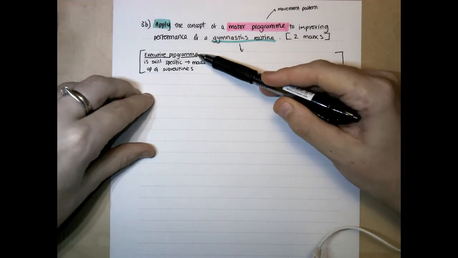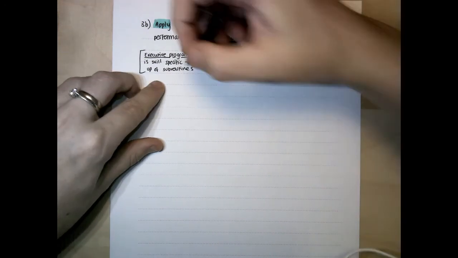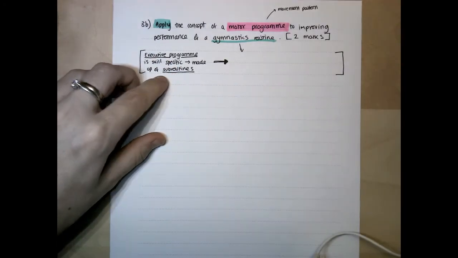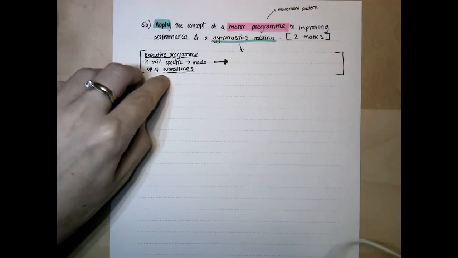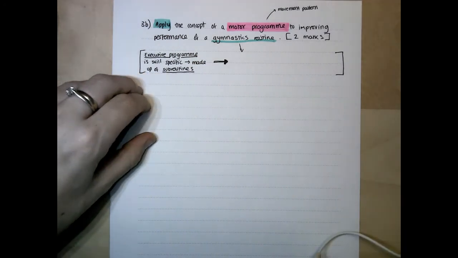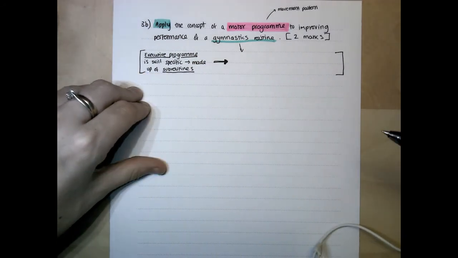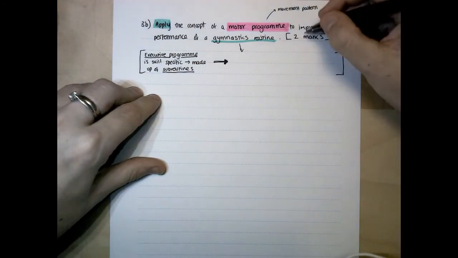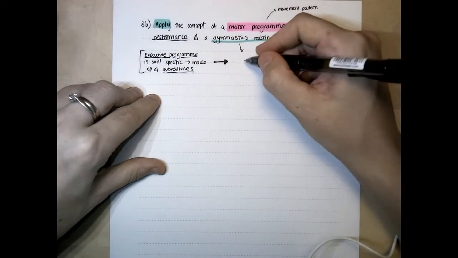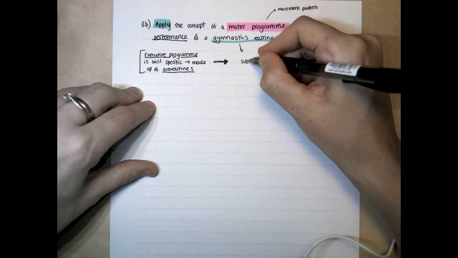Therefore, because we've got these executive programs, we know that we've got these parts that make up the executive program, and they're called subroutines. So let's have a look at the question. In terms of thinking about applying all of that to improving performance, because that's the other key bit of this question, we need to think about breaking skills down into subroutines.